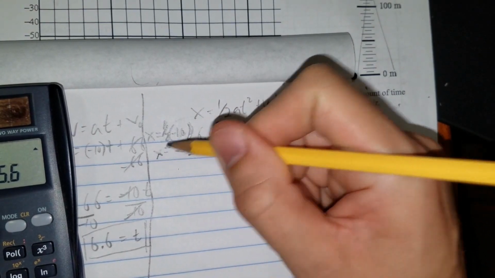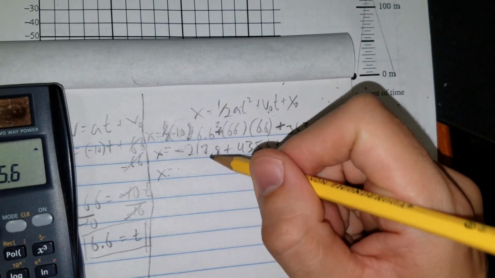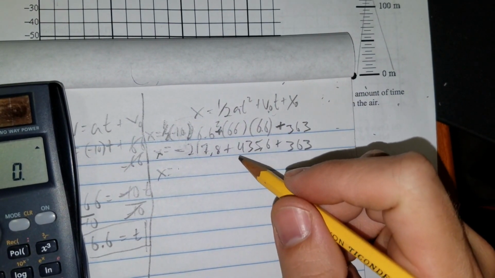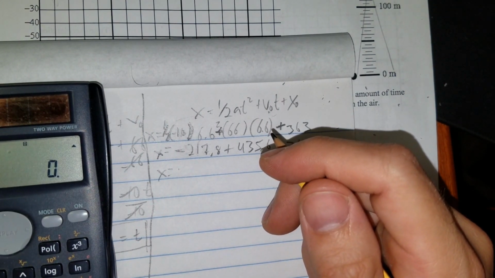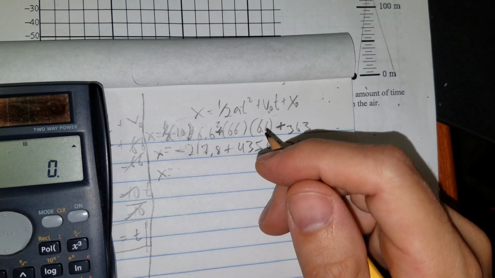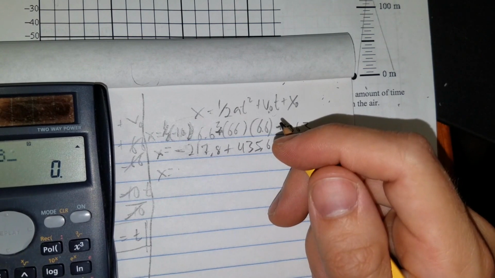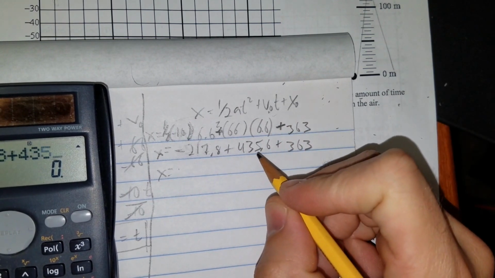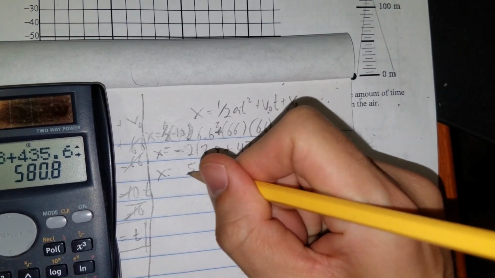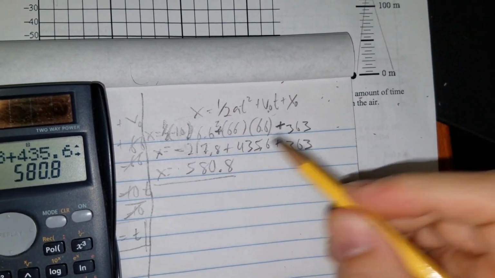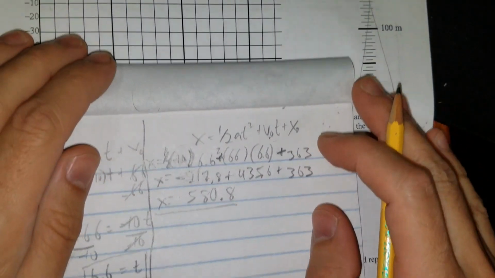All this equals x. So now x equals, just add this up. So we have negative, what's the negative sign on this calculator? I can't find it. Oh, there it is. Negative 217.8 plus 435.6 plus 363, and we get 580.8, and that is how high we go. Now, that's the long, dirty way. Let me show you a better way with the graph.